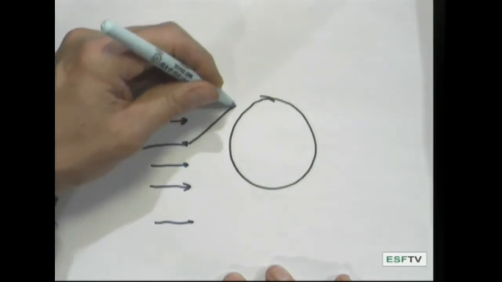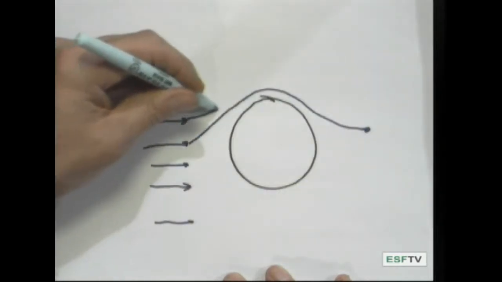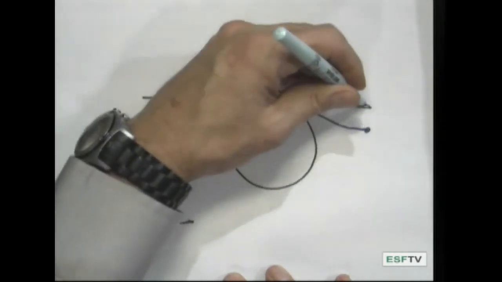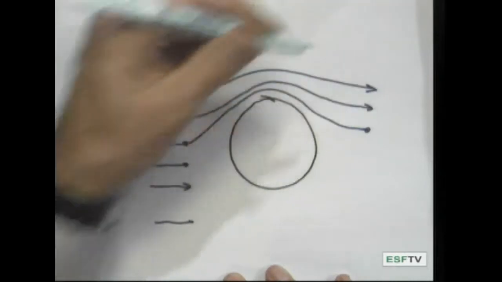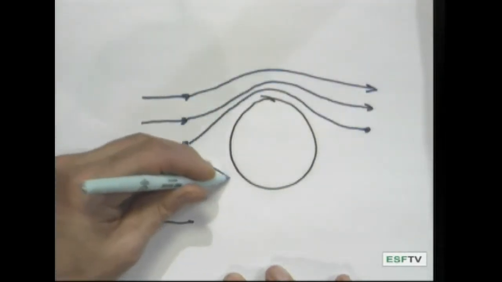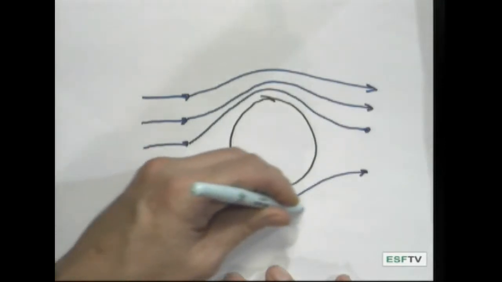If you look at the pathway that these parcels of fluid follow, they're going to tend to follow streamlines, and the distortion of streamlines will radiate out quite far from the object, like so.